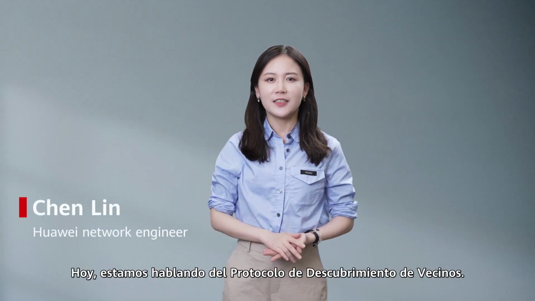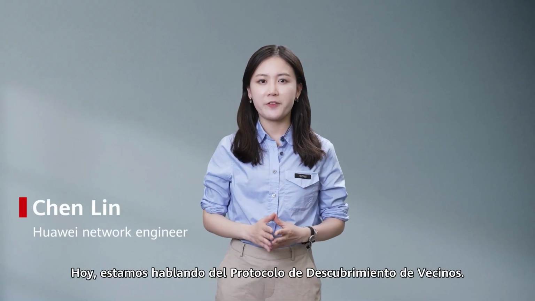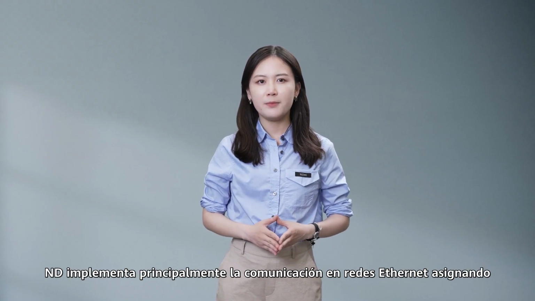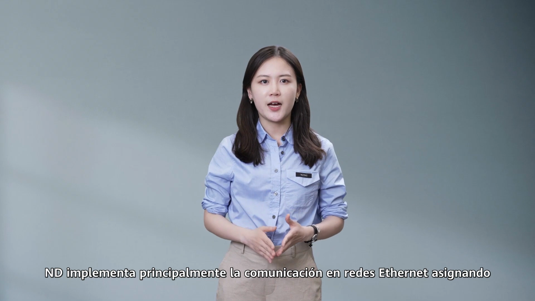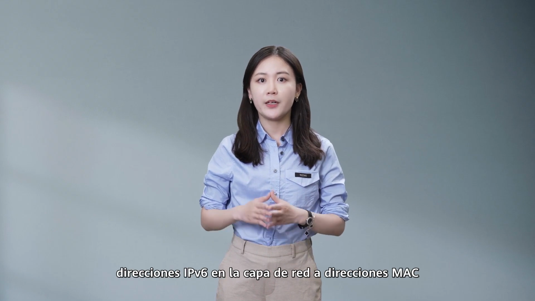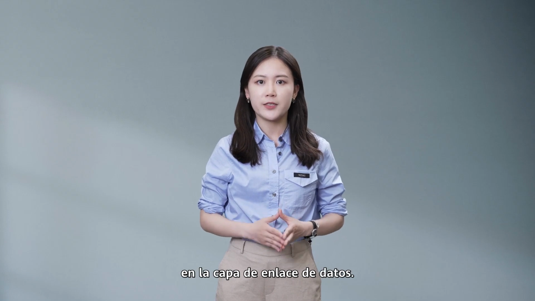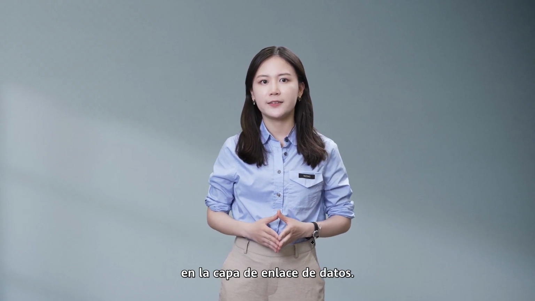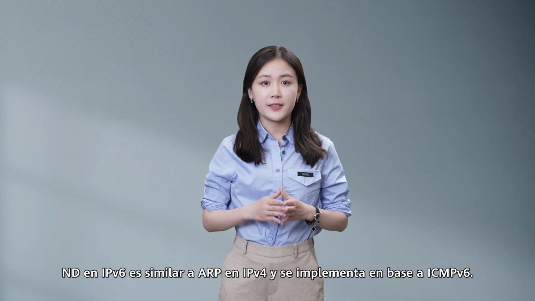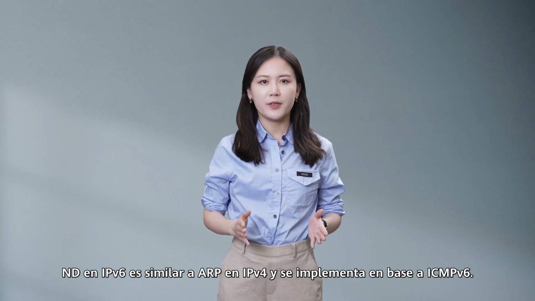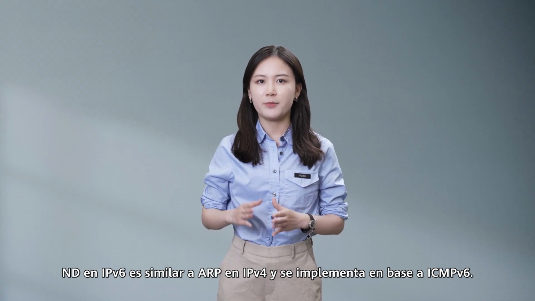Hello everyone, today we are talking about the Neighbor Discovery Protocol, or ND for short, of IPv6. ND mainly implements communication on Ethernet networks by mapping IPv6 addresses as a network layer to MAC addresses as a data link layer. ND in IPv6 is similar to ARP in IPv4 and is implemented based on ICMPv6.